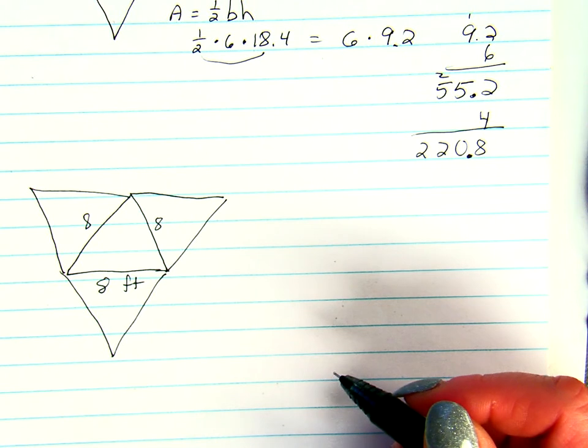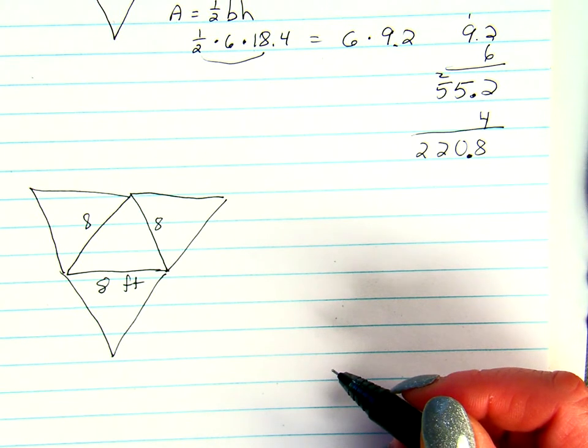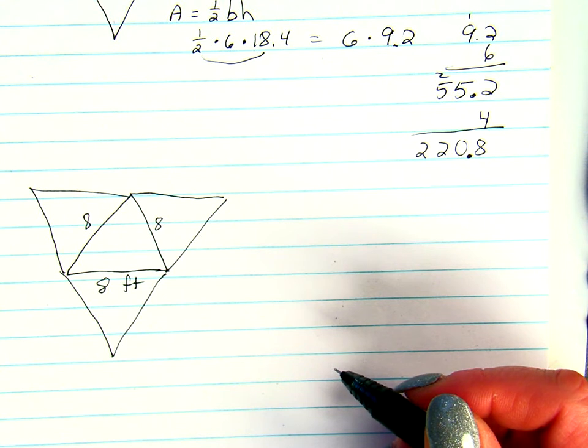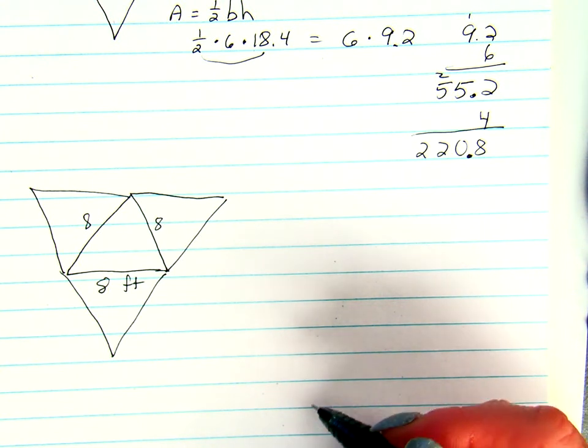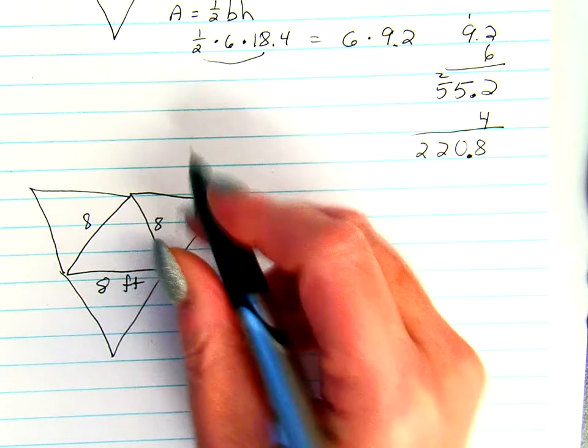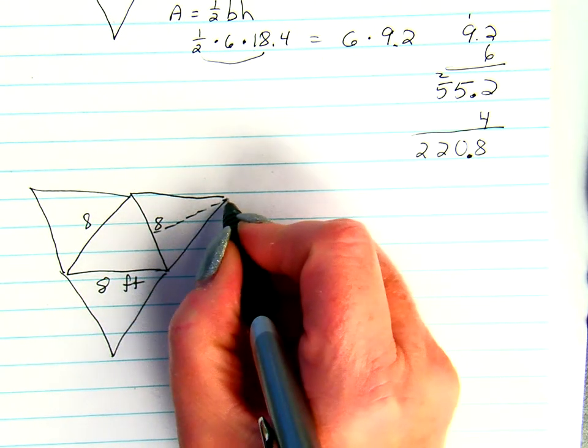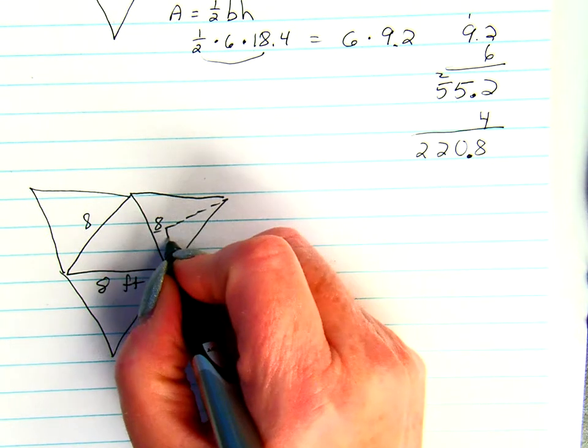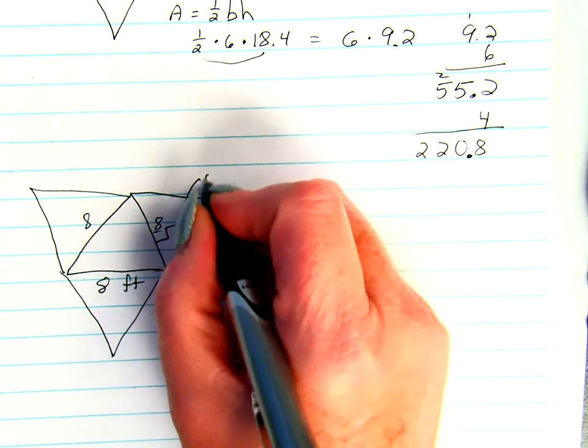And my lateral height appears to be, let's see, my slant height is 6.9. So my slant height here is 6.9.